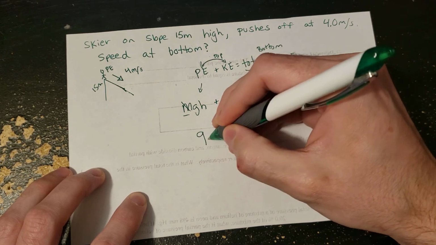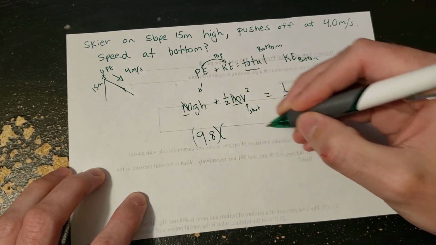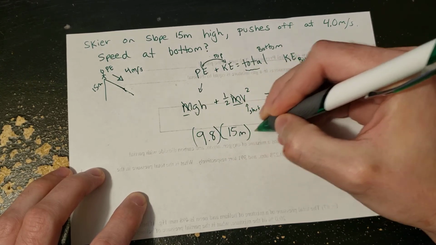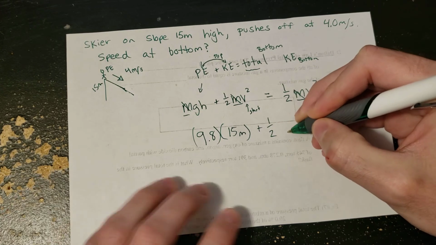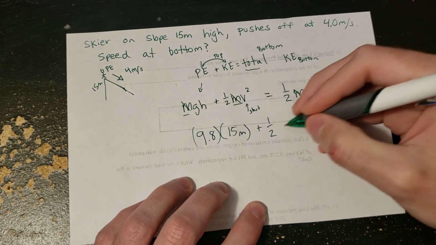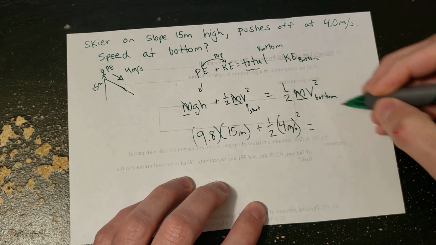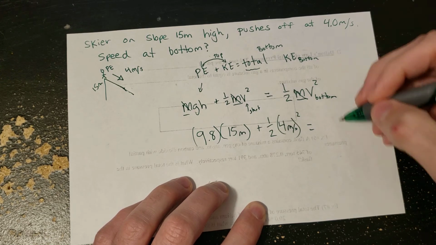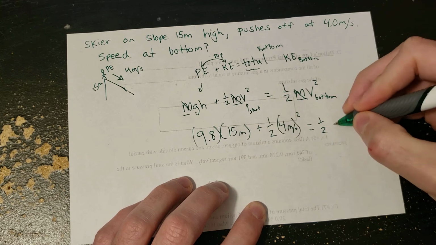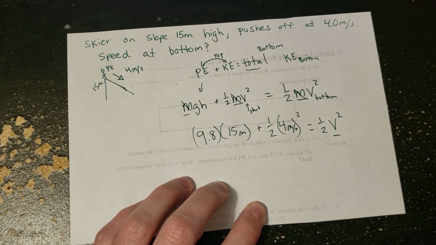We know gravity is 9.8. We know the height of the hill is 15 meters. We know the starting speed is 4 meters per second. We're squaring that. And we know the velocity, or I'm sorry, we don't know the velocity at the bottom. That's what we're trying to solve for.